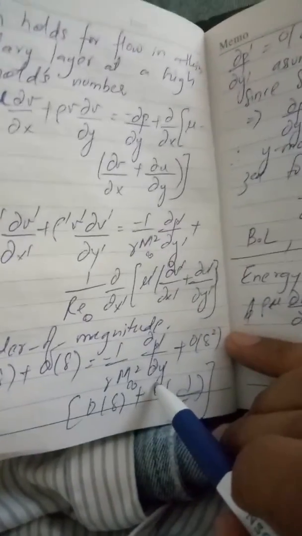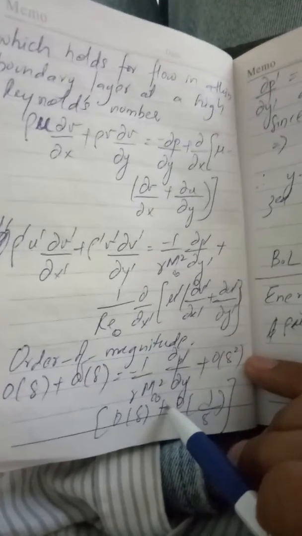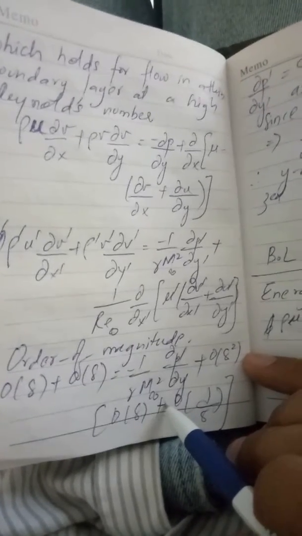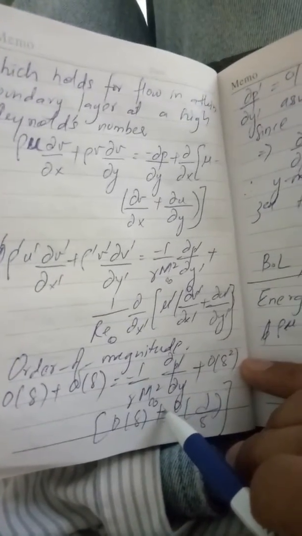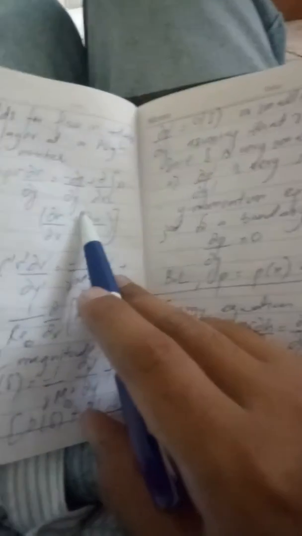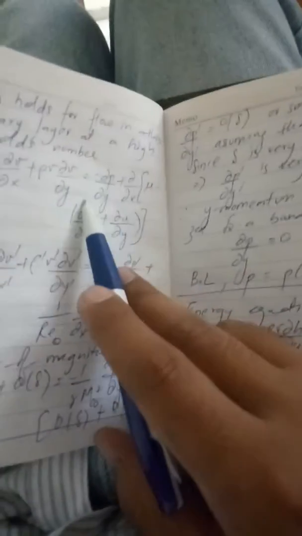So the whole concept over here will tend to be very small. Okay, and we're just going to be left alone only by this one, which is rho p over rho y, and that whole equation is equal to 0. The rest of them wouldn't be neglected.